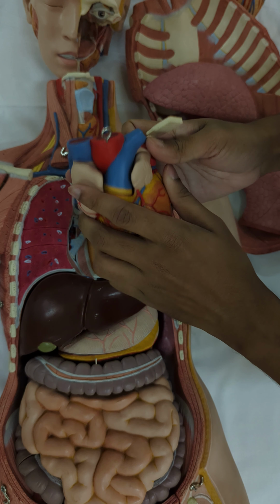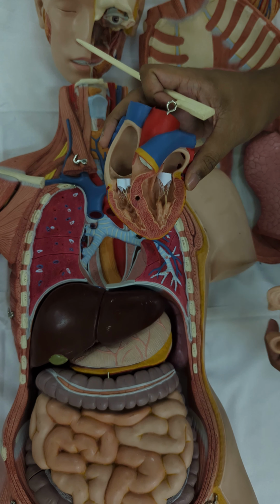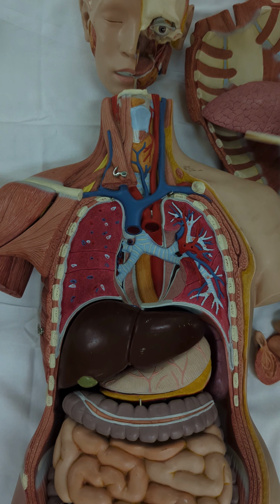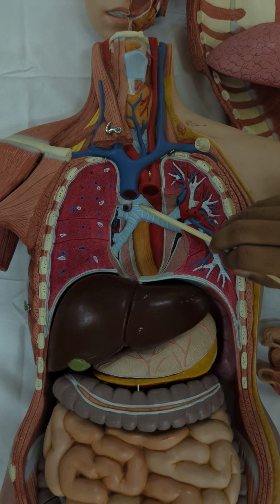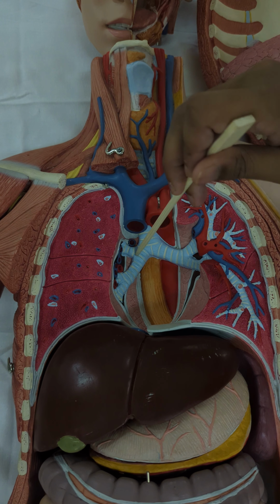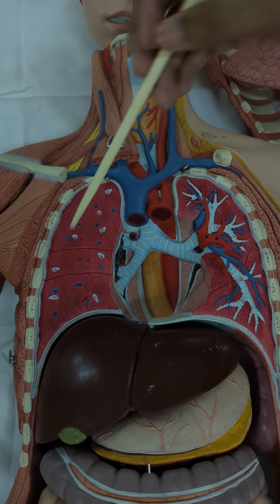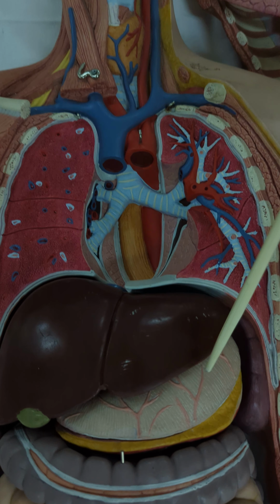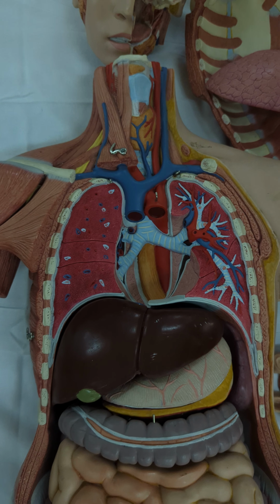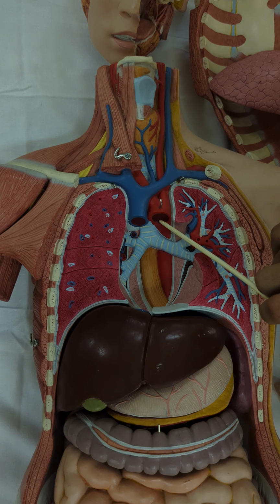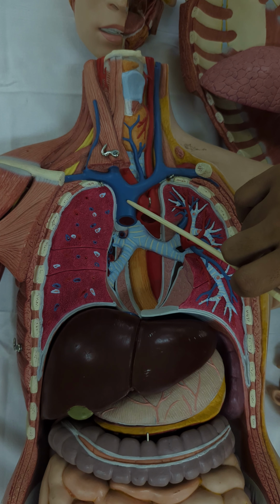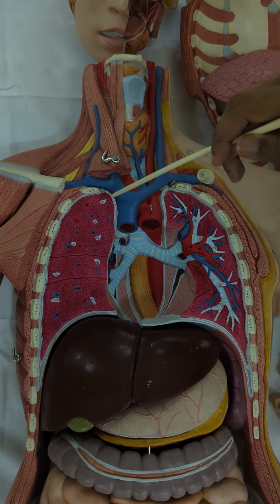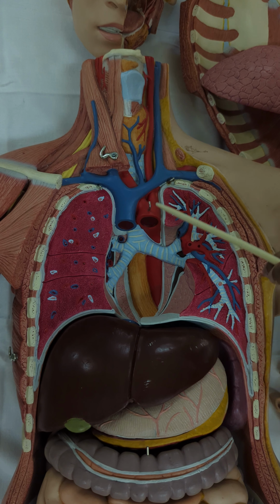From inside, here you can see the trachea, and trachea dividing into the bronchus, and this enters into the lungs. This structure here, this is the esophagus, and this goes into the stomach. This is the ascending aorta, and this is the superior vena cava. Superior vena cava gets blood from the brachiocephalic vein, and this becomes the arch of aorta.